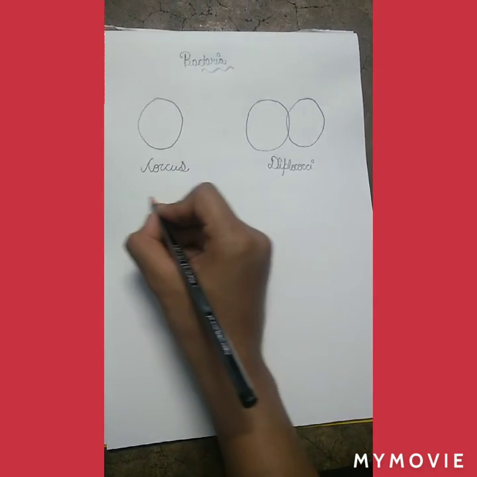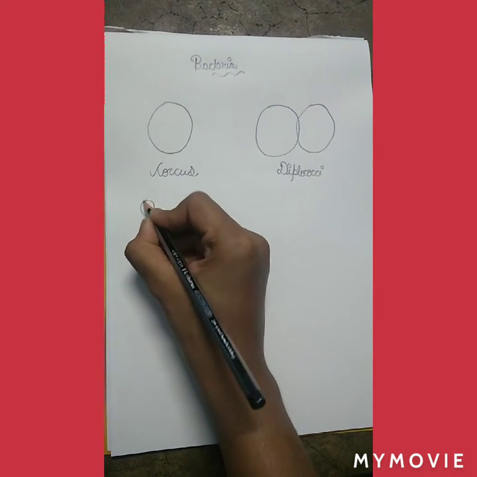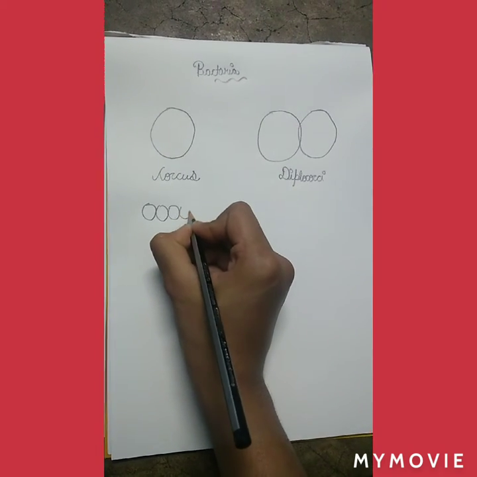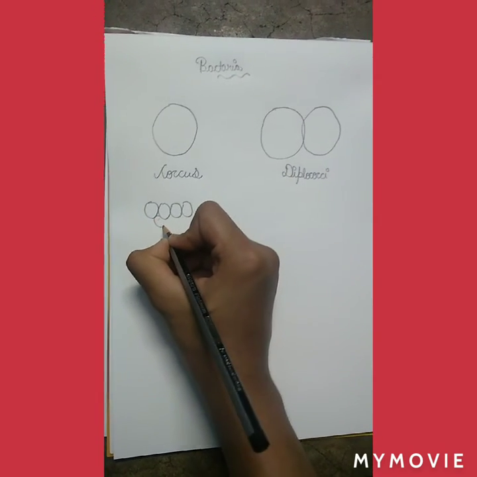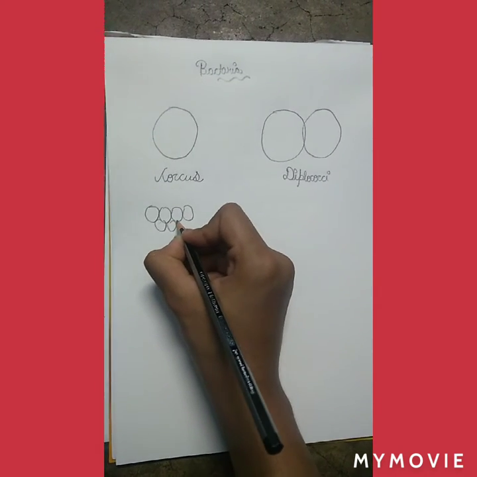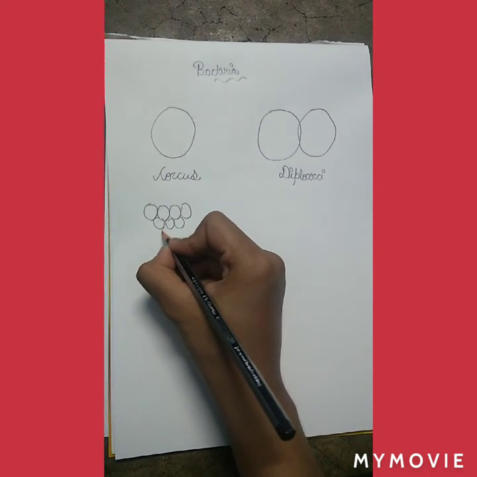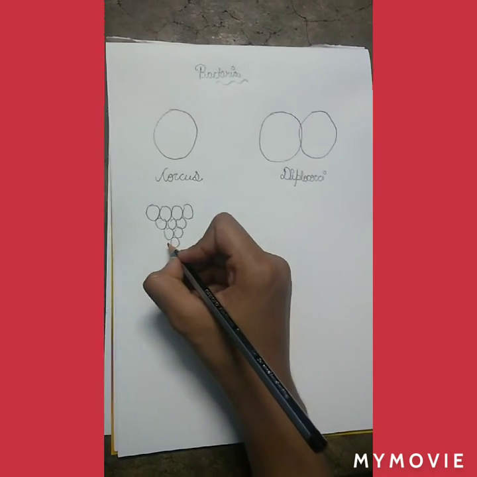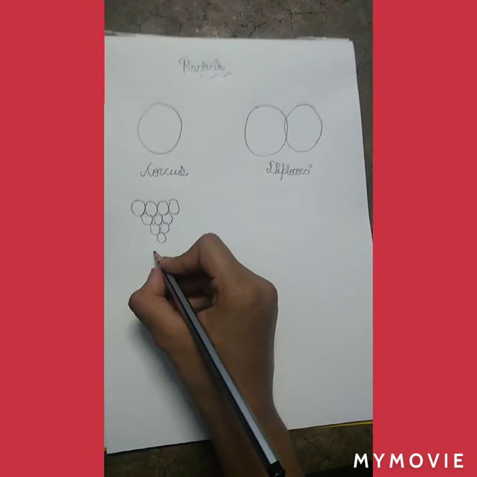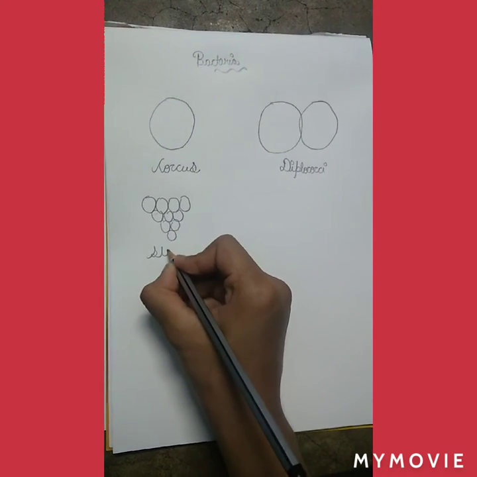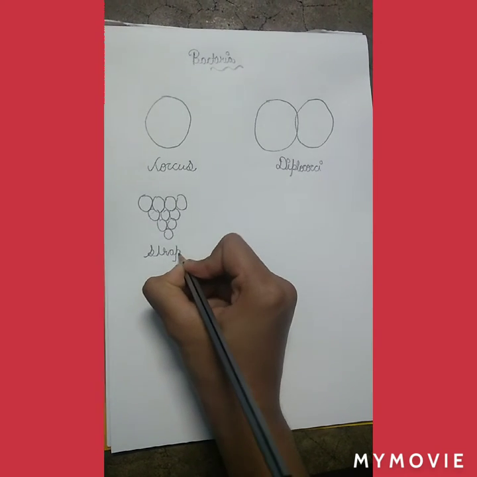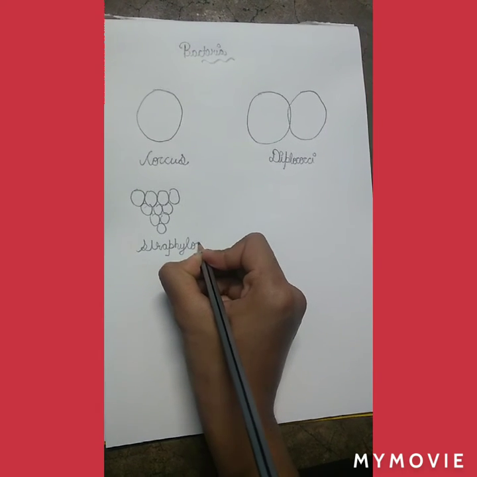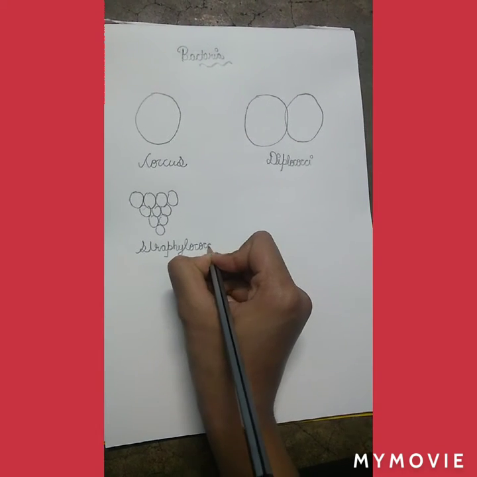Now we have to draw here this type of structure, like this. This is known as staphylococci.